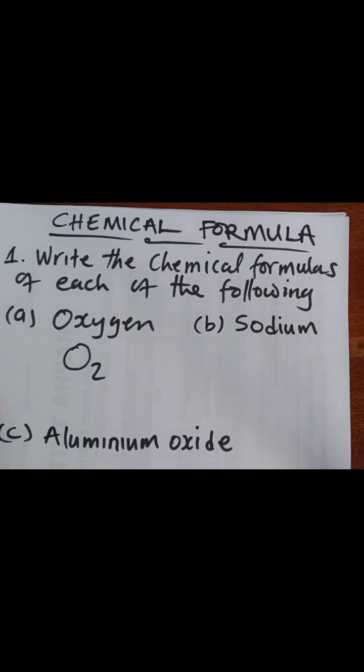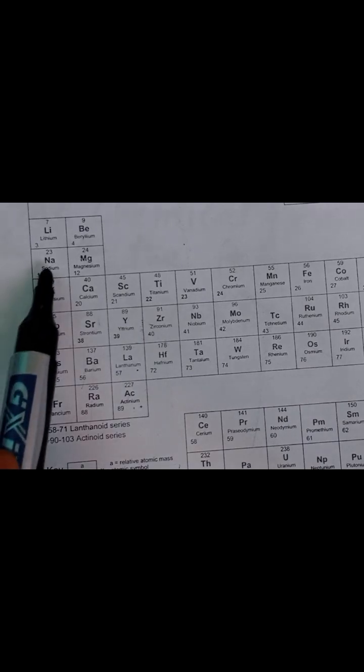B, sodium. The chemical symbol for sodium is Na. Sodium is a monoatomic molecule, meaning it exists as a single atom.